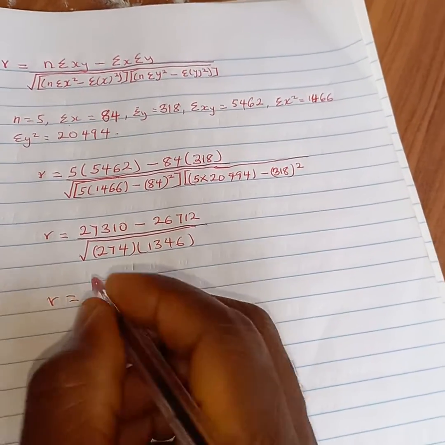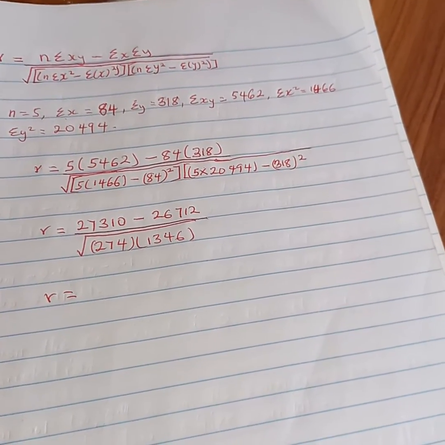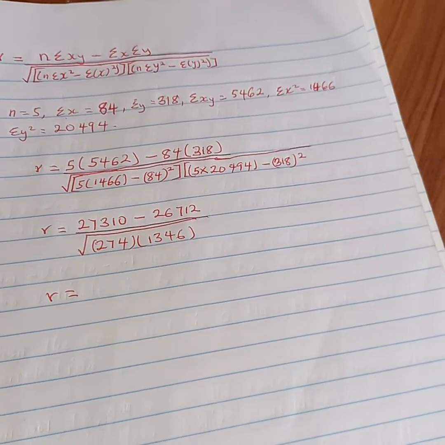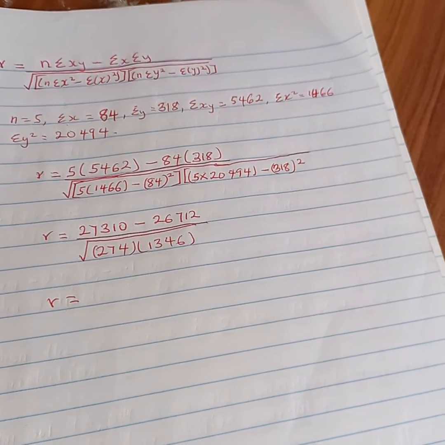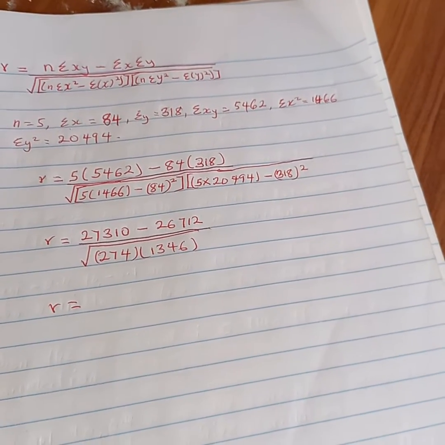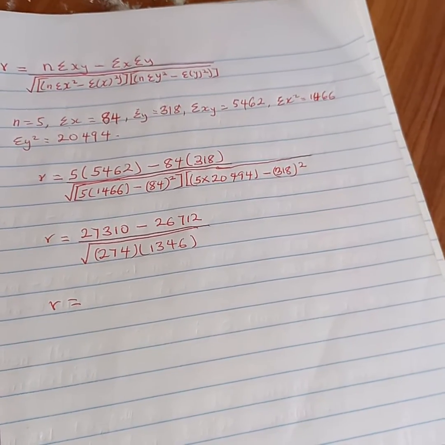Now let's say r is equal to, let's subtract this one. 27,310 minus 26,712.